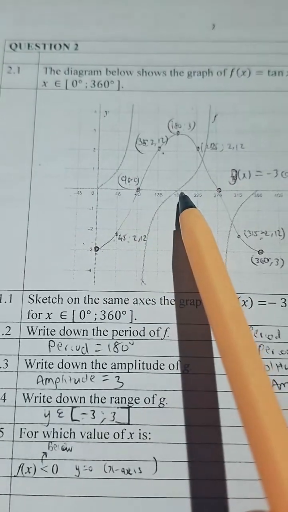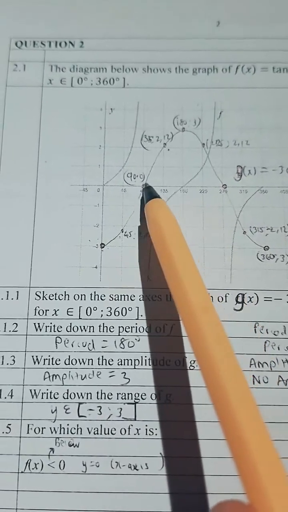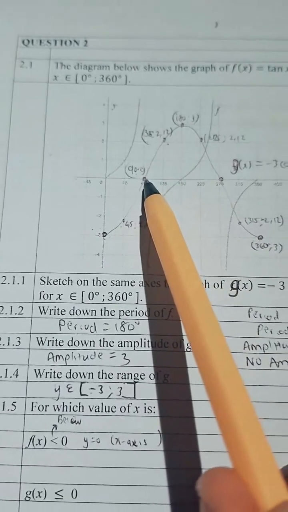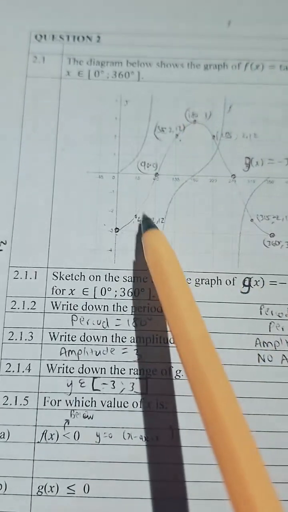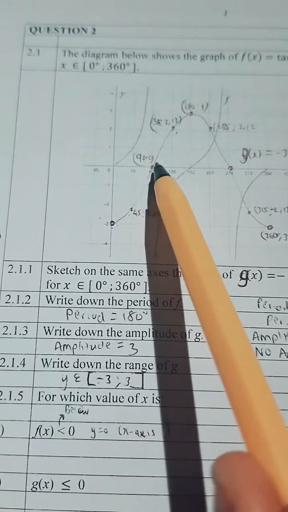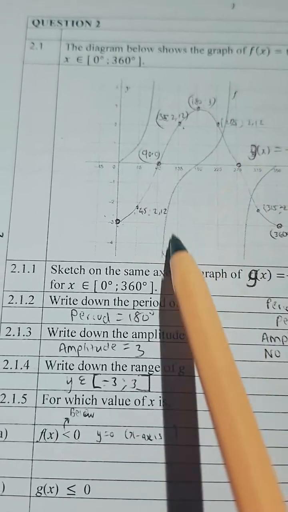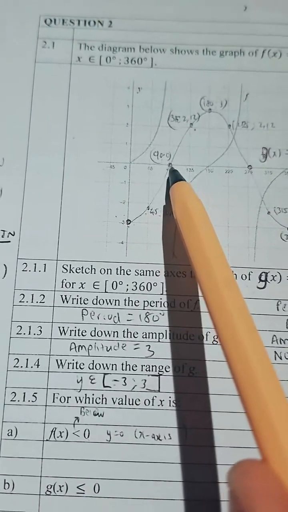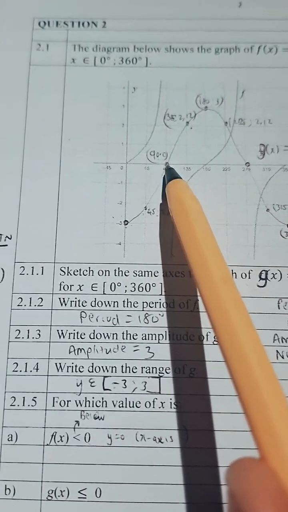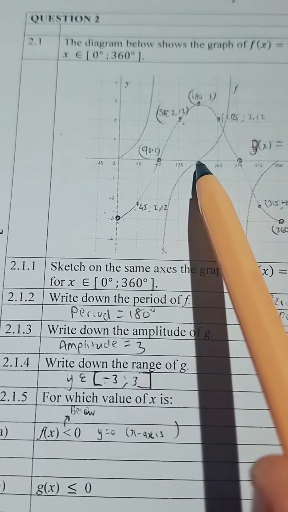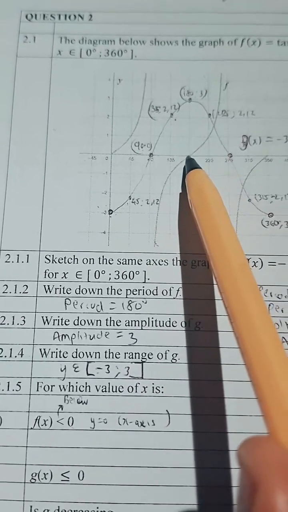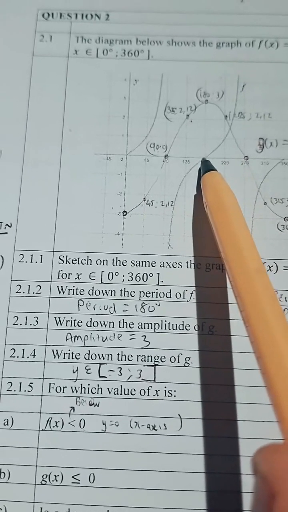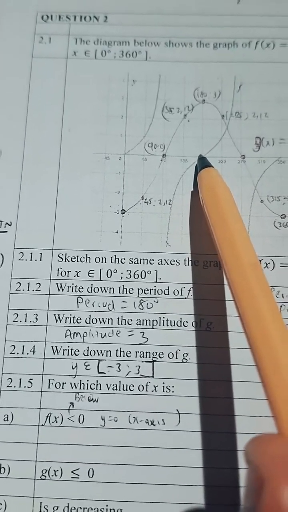From 90 to 180. Do we include 90? No, we don't, because it is on the x-axis, and in actual fact, at 90 we have an asymptote for the tan graph. So that means we do not include 90. Between 90 and 180, do we include 180? No, we don't. Why don't we include 180? Because at 180 it is on the x-axis.